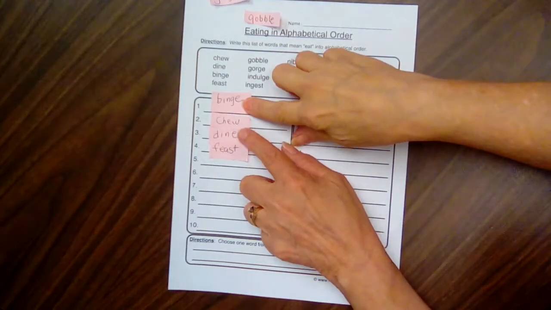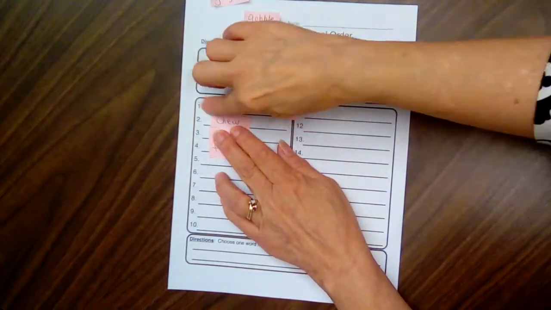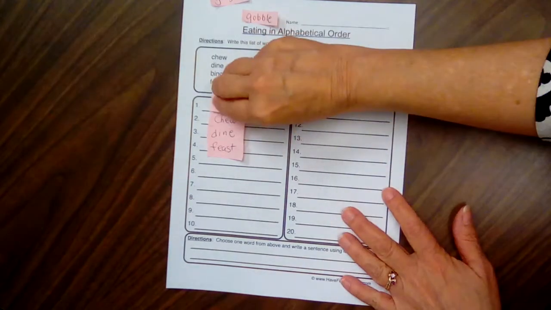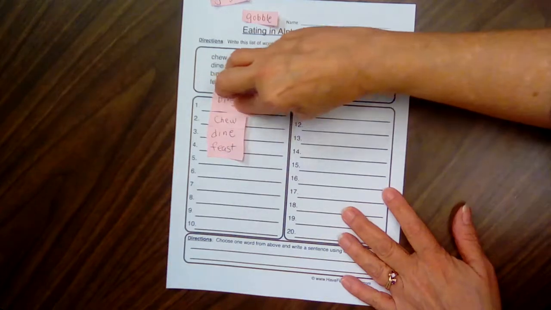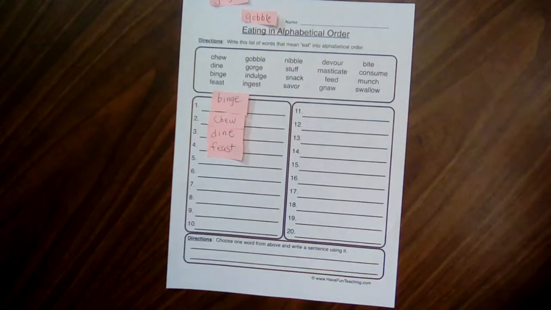Once they have it in the order that they feel is right, then you can have them write it in. So they're still getting the practice with the handwriting, but this saves a lot of frustration. It makes it easier for you to narrow down a few words for them to use for their fill in the blank or their ABC order.